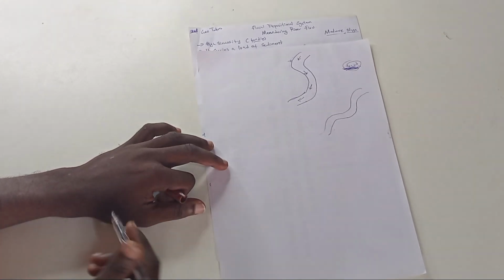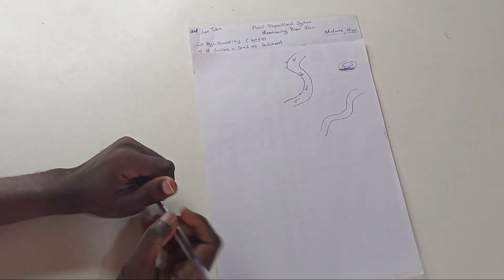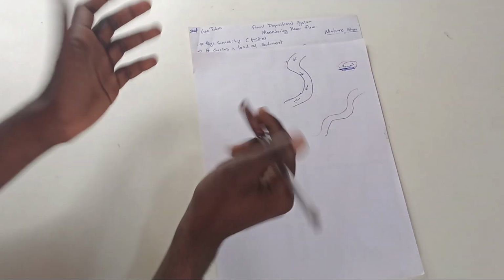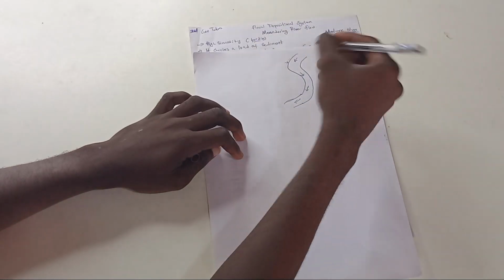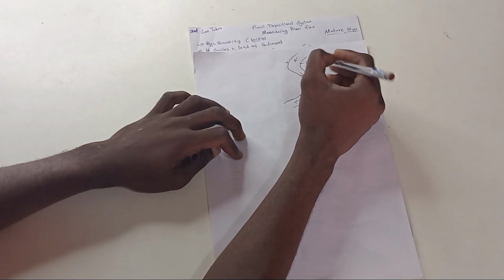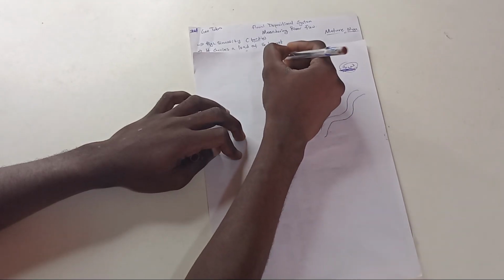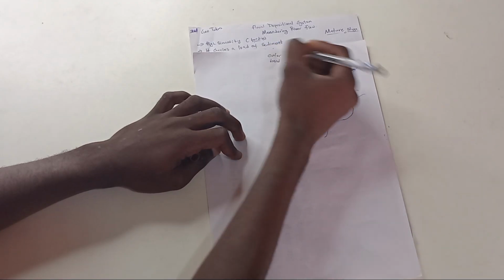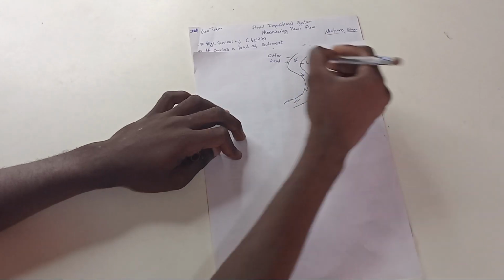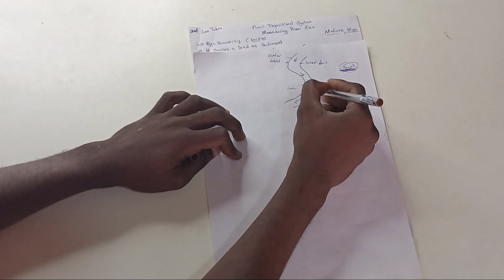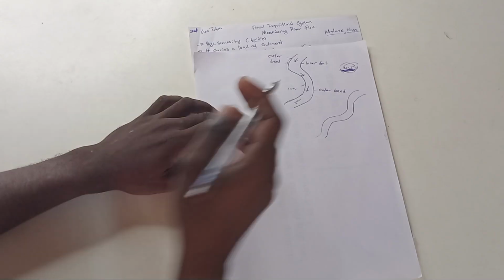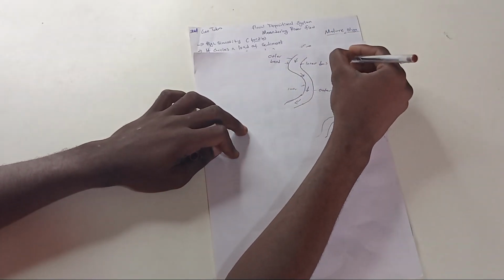Now, the next thing I'm going to talk about is the activity that occurs on this type of river, on the mature stage of the river. First, we talk about the inner bend and the outer bend. This one is outside, this one is inside. What are the activities that happen at the inner bend and at the outer bend?